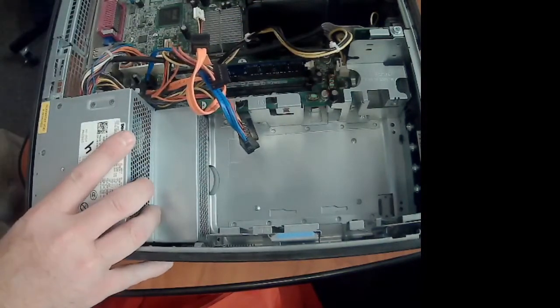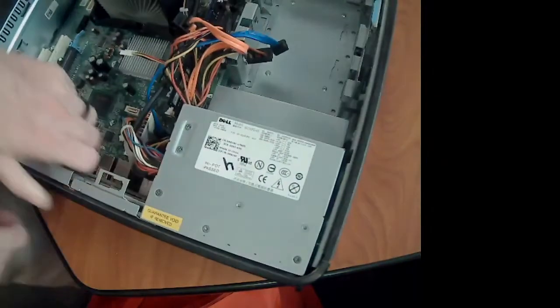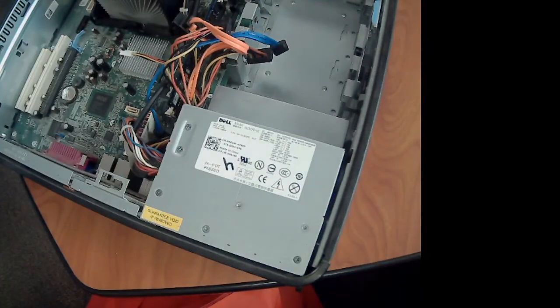Now we're going to take off the power supply. Just lift it straight up. You gotta take that thing out. It's like stairs. It was one of those cables. This big tube, right? This big thing right here.